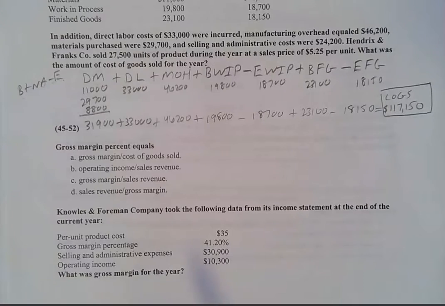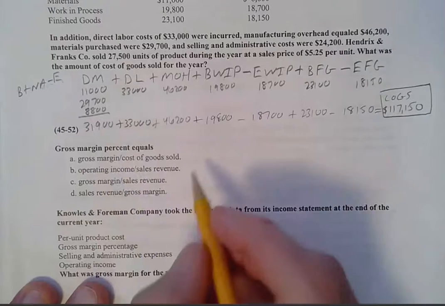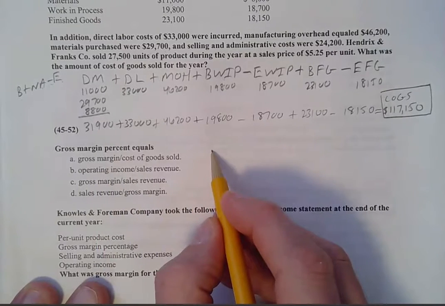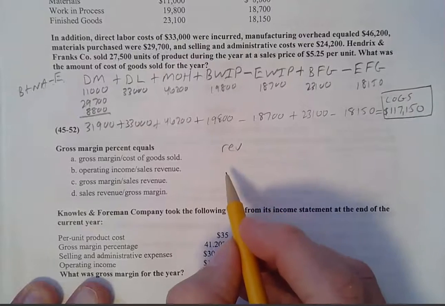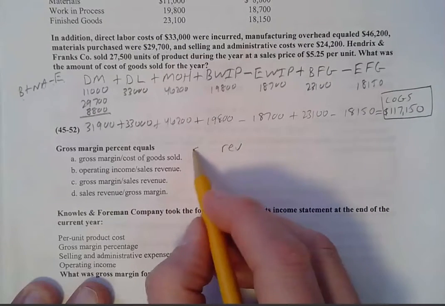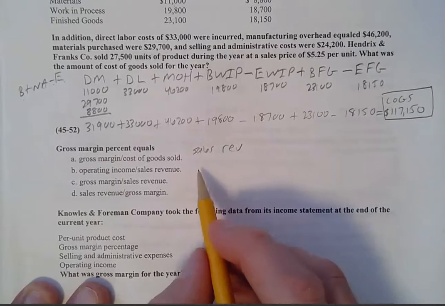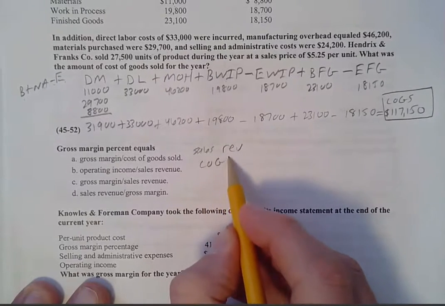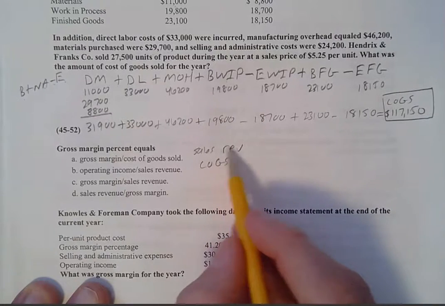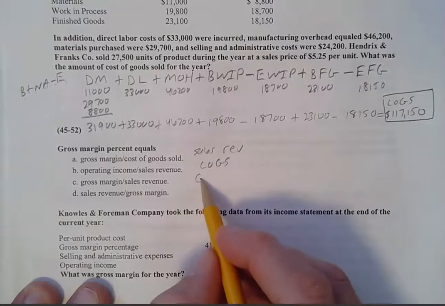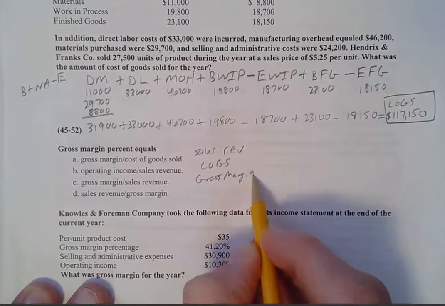And so when we talk about gross margin as a percentage, we need to think about an income statement. I'm just going to put this out here in order. We've got our sales revenue first, and then we're going to have our cost of goods sold next. And then sales revenue minus cost of goods sold is going to equal gross margin.